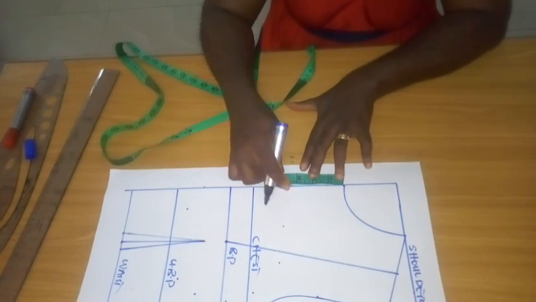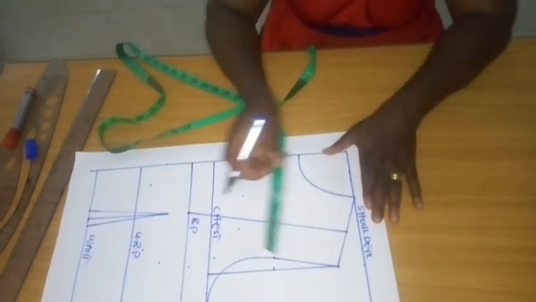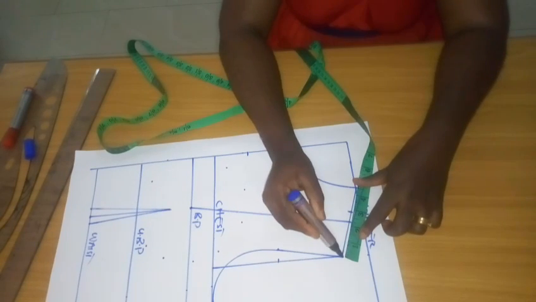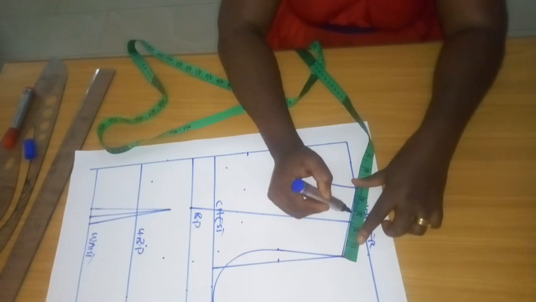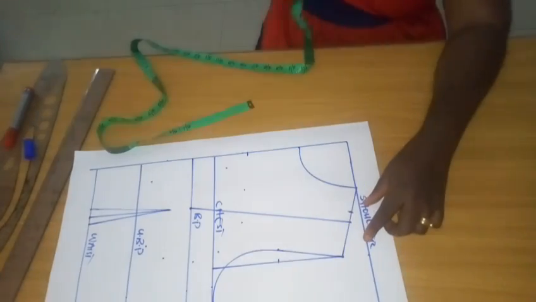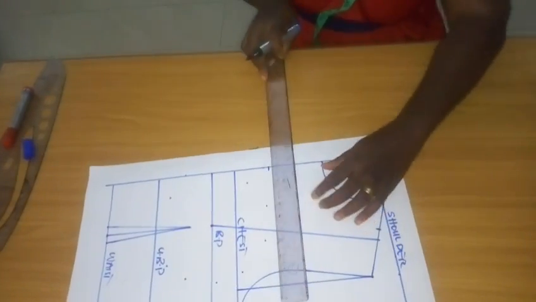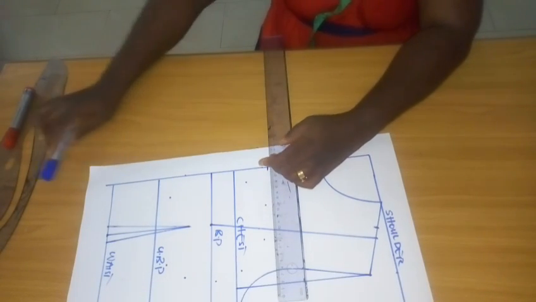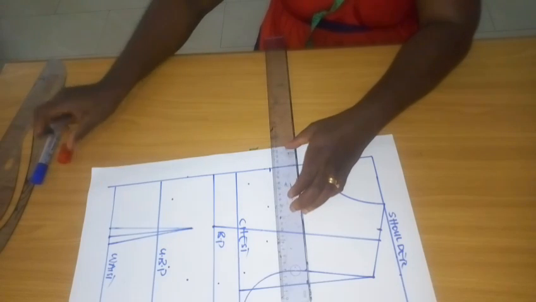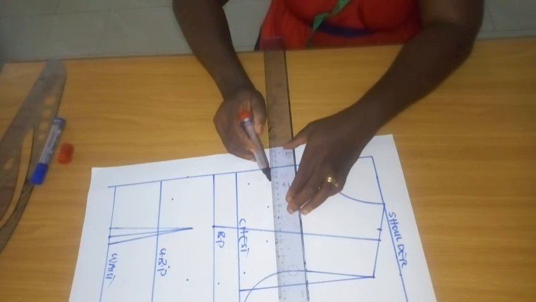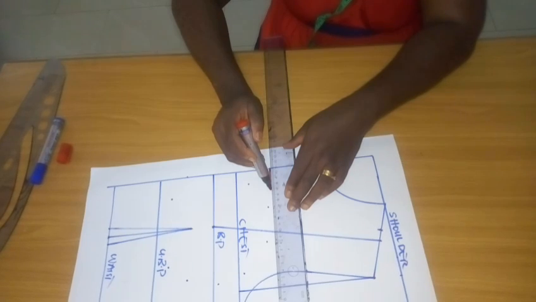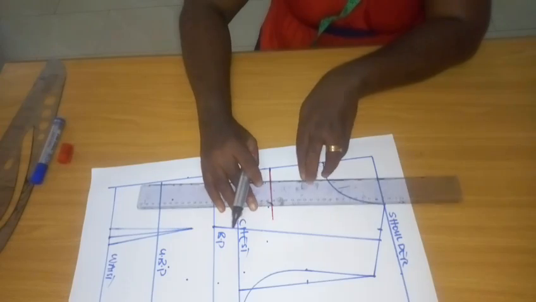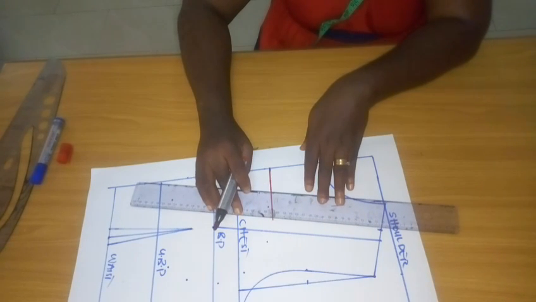Once that is done, I will come over to the shoulder seam line, and from there I will come in by 3 inches. That is from the armhole line coming into the shoulder, I will go in by 3 inches. Once that is done, like I said, it's a 4-corner. Being 4-corner means we are not going to use any curved ruler for it. We are just using a straight ruler for the construction of this neckline. So this is it, and that is it, as you can see.